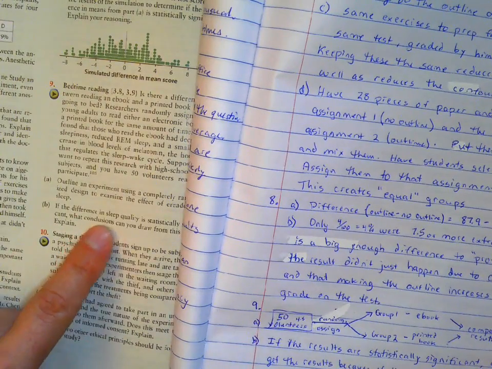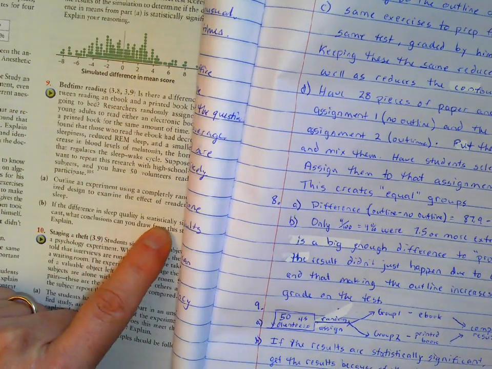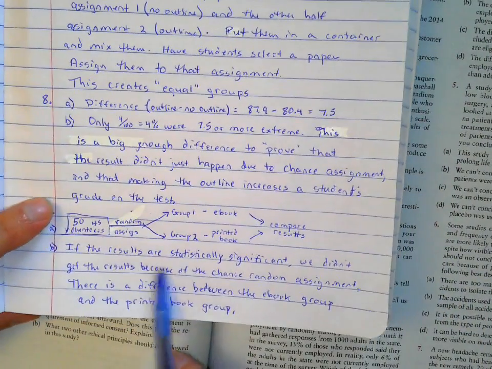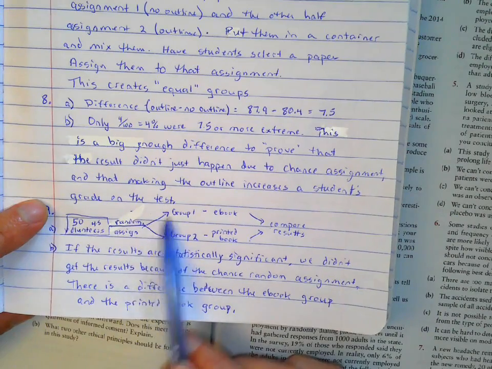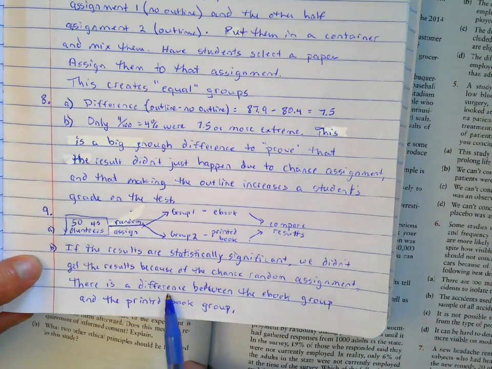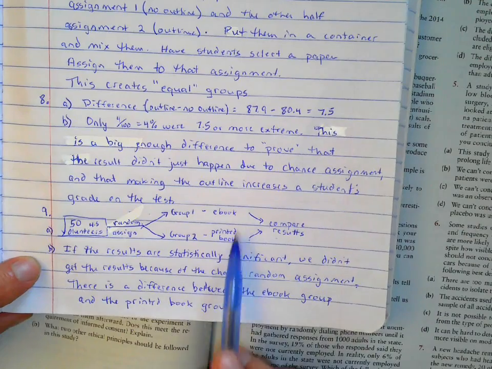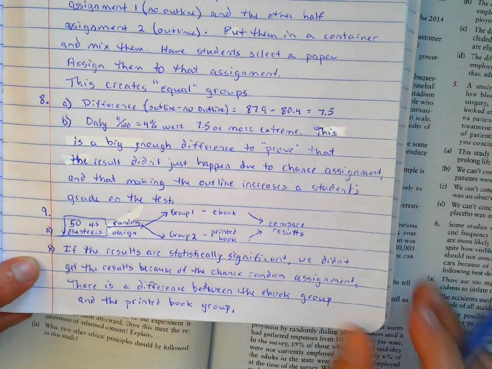Okay, part B says, what if we saw it was statistically significant? What does that mean? Okay, so it means if it's significant, we don't just get the results because of chance, how we made these groups. There is a difference between this group and this group. It kind of proves that difference.